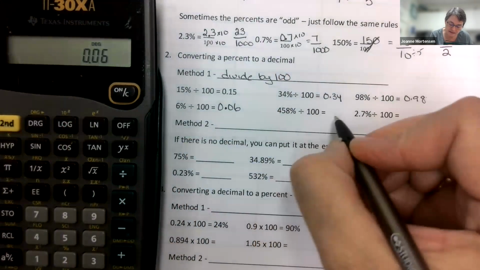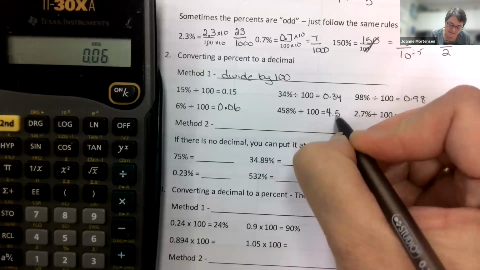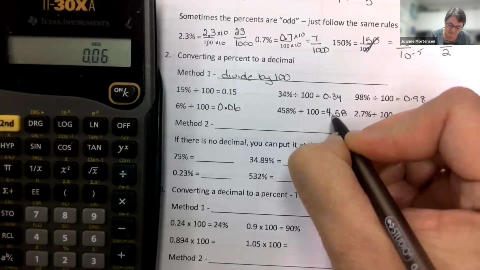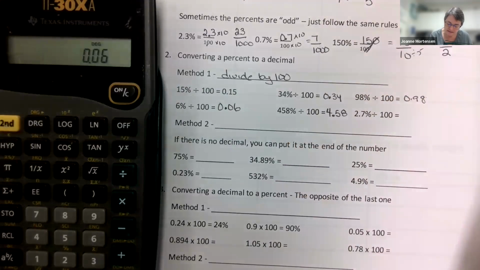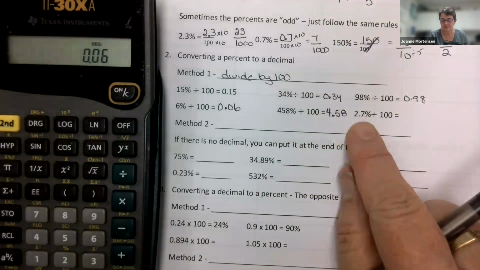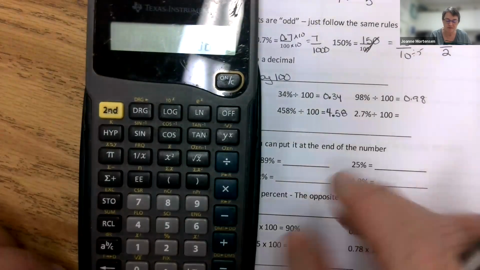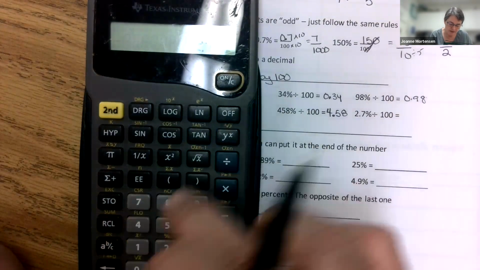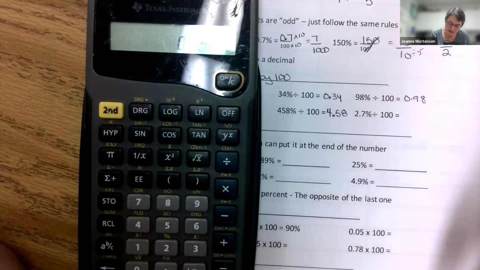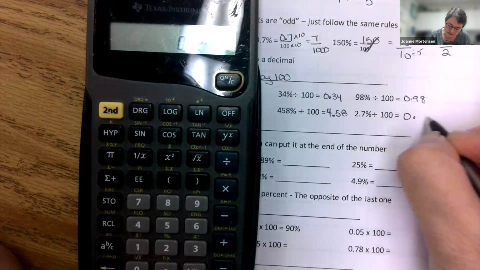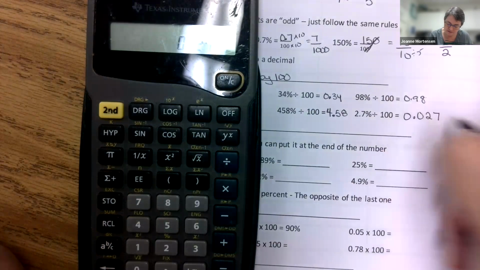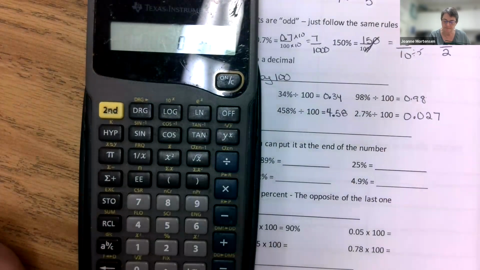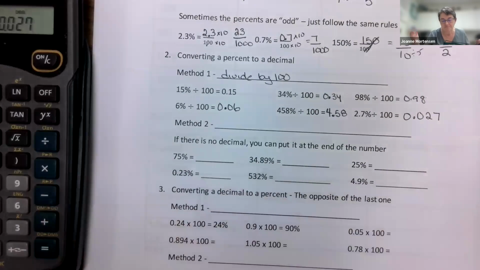458 divided by 100. And this is another one that makes me feel sketchy. 2.7 divided by 100. All right, 0.027. There we go. So that's one way to do it.